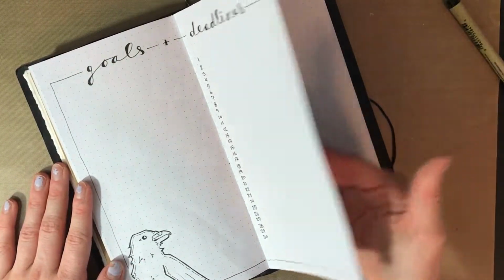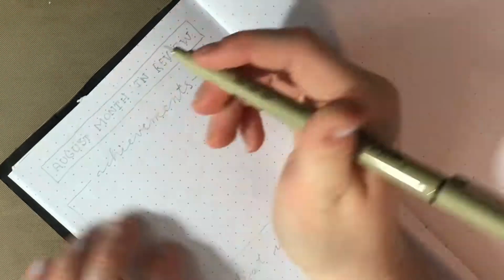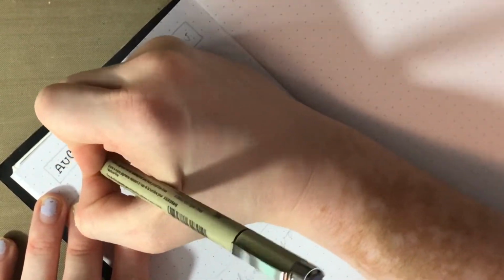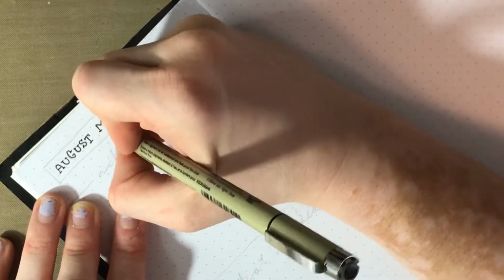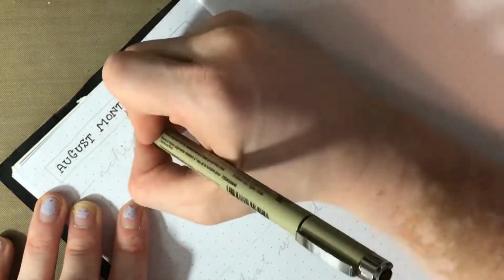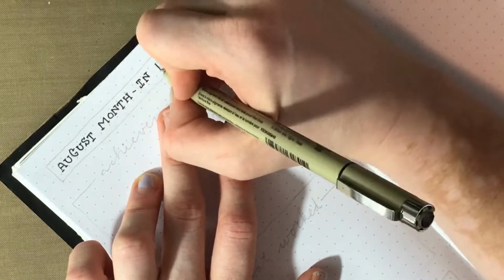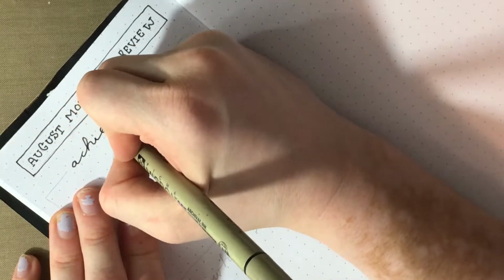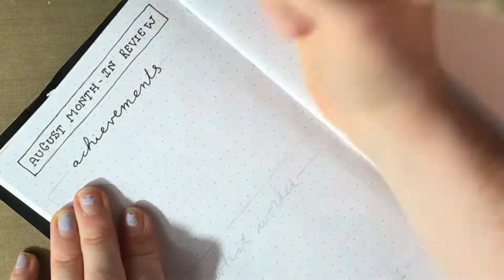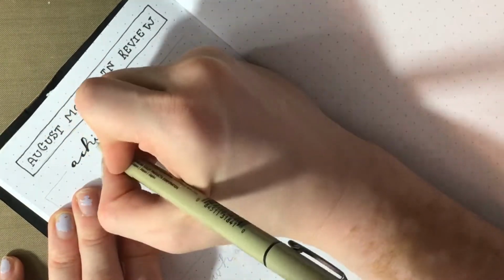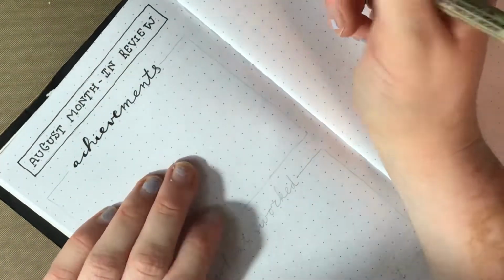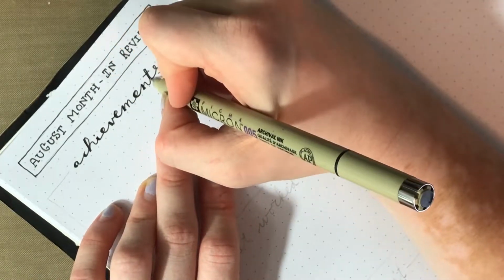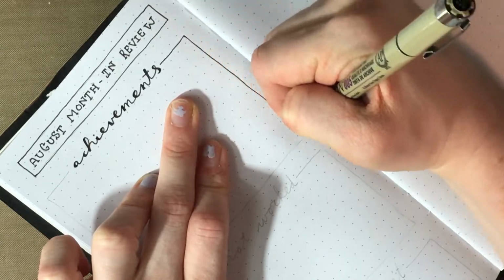The next set of pages I'm doing are not necessarily a spread in the same sense that my previous ones were, because they both work individually. And starting off with the left-hand page, this is my August month in review. Now, I am a pretty future-oriented person. I tend to look ahead more often than I look back, and sometimes that can be kind of detrimental to my growth. Because of this, I wanted to have a dedicated page where I specifically looked back at August and looked at my achievements, what worked, and what didn't.